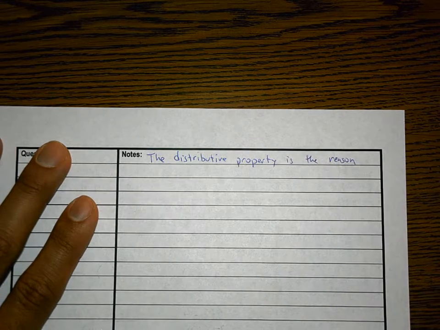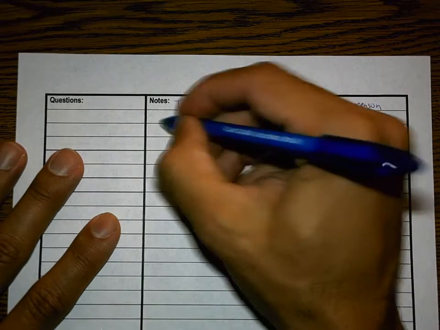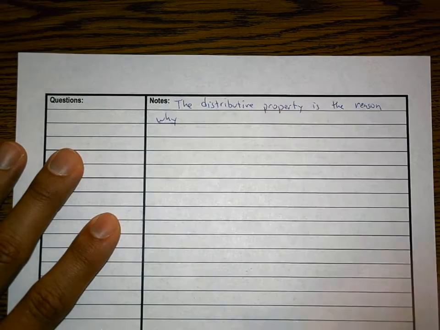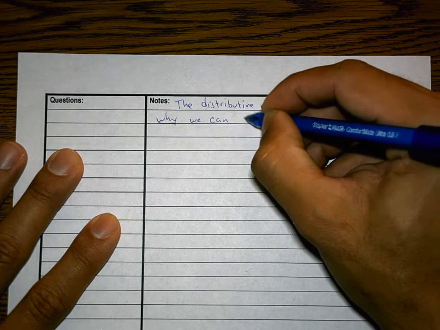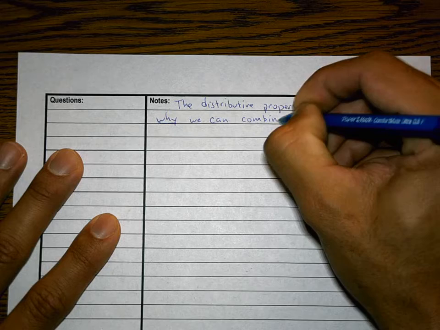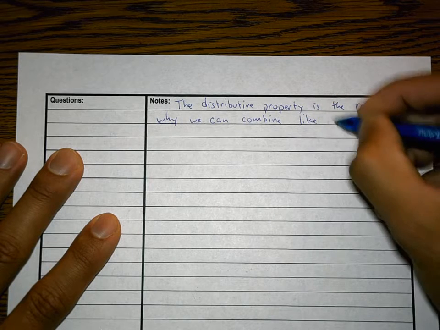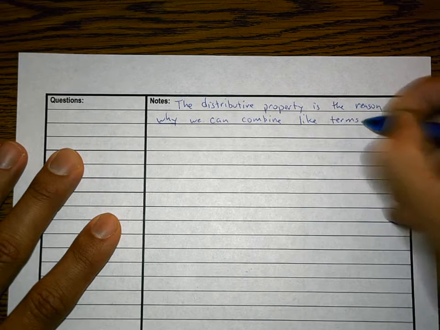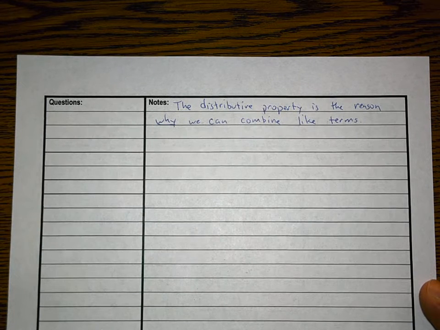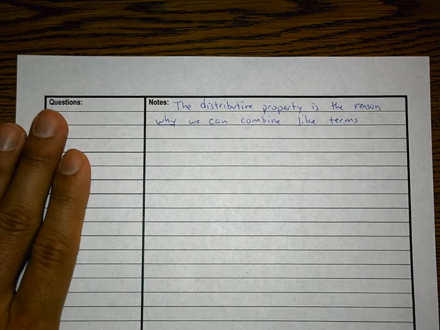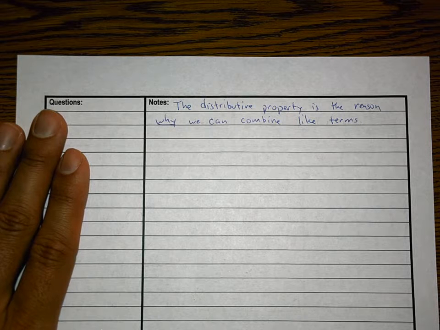The distributive property is the reason why we can combine like terms. I saw some of you, as I was walking around, were already doing the backside of the problems. And that's really good because that means you already know how to do certain things.